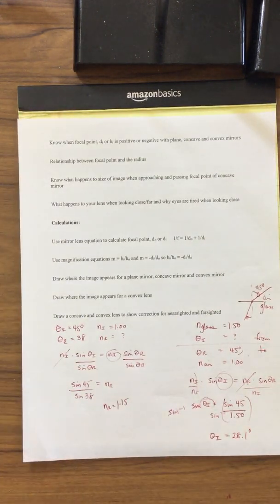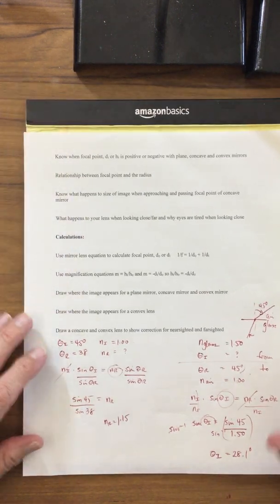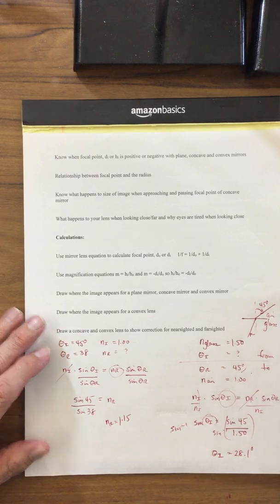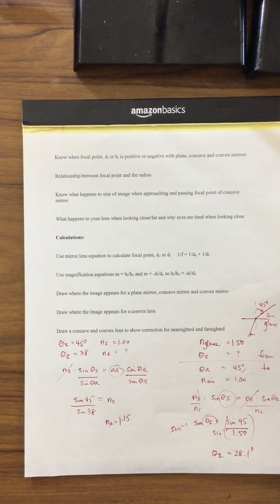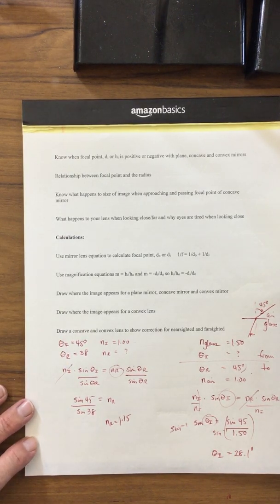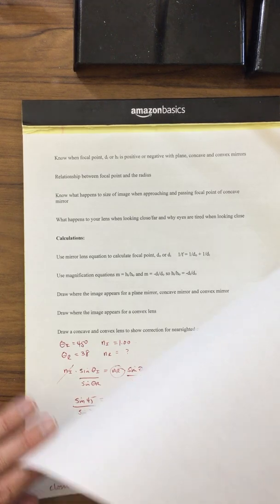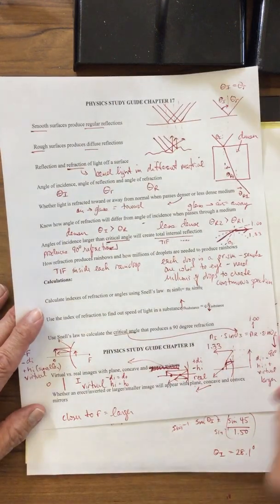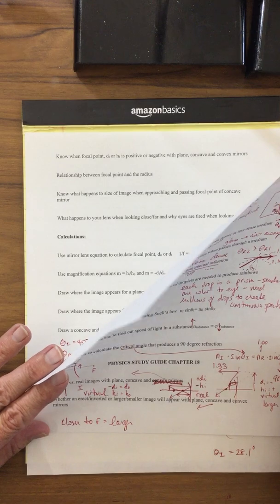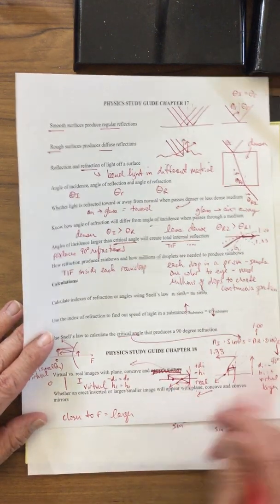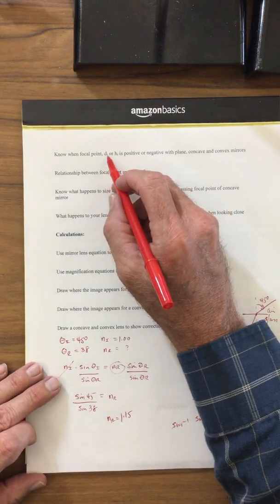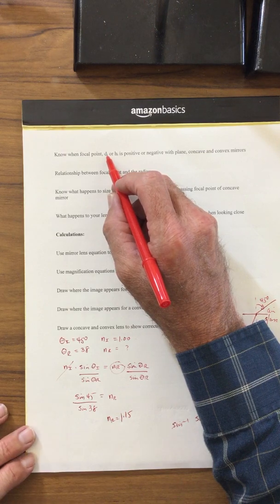Okay, on to the next. Know when the focal point, the DI or HI is positive or negative with a plane, concave, and convex mirror. I think we've covered all those three as well. So there is no focal point with a plane mirror. With a concave mirror, the focal point is positive. The distance of the image is always going to be positive when you're outside the focal point.